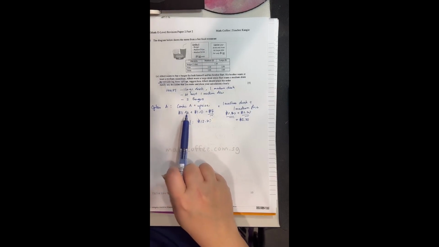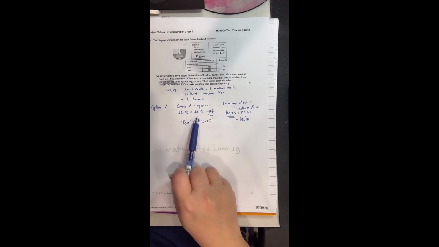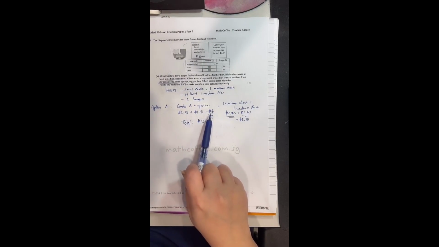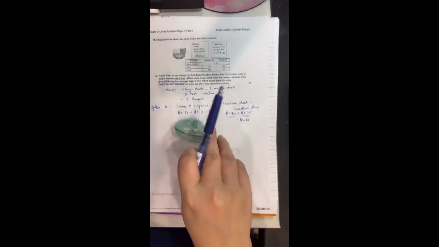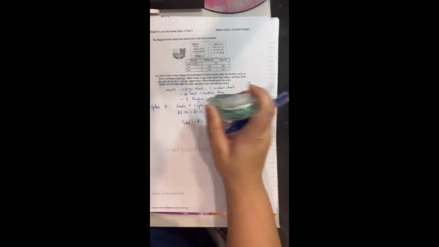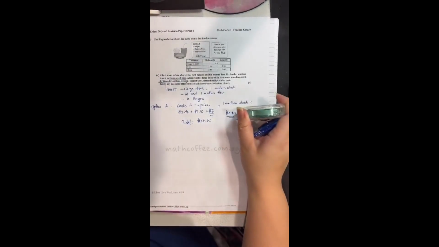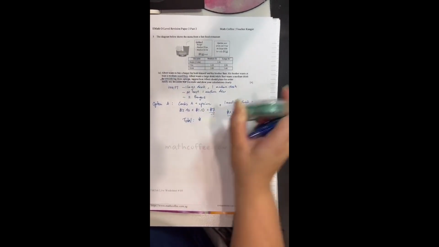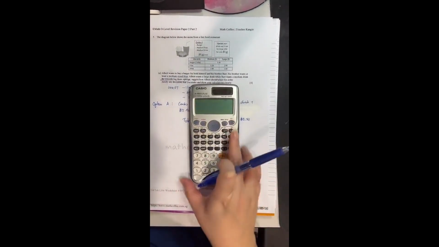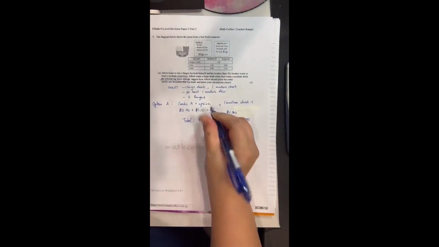This is 1 large, 1 medium. Oh, I don't need the fries, because I already have 1 large fries here. So it will be $7 plus $2.80 plus $3.20. That will give us $13. Okay, so this is my option A.